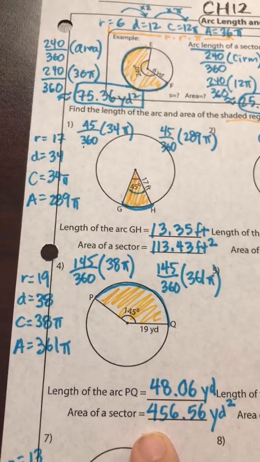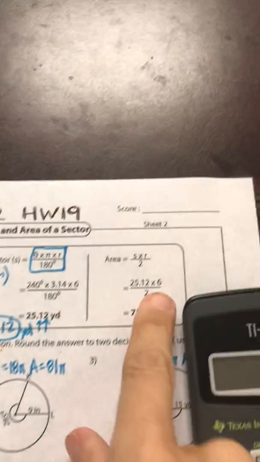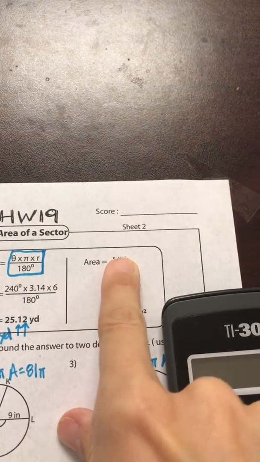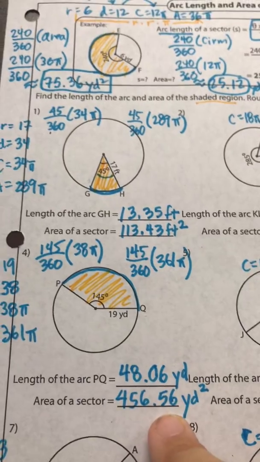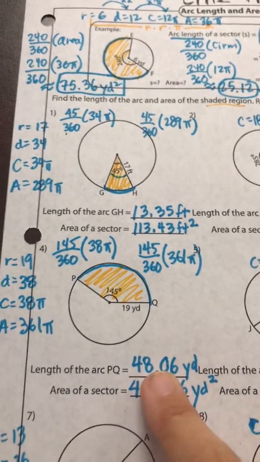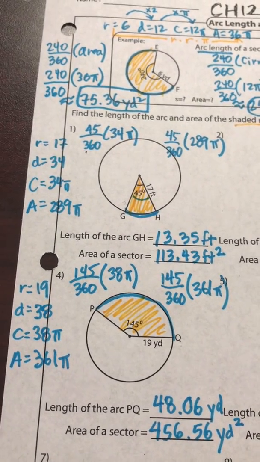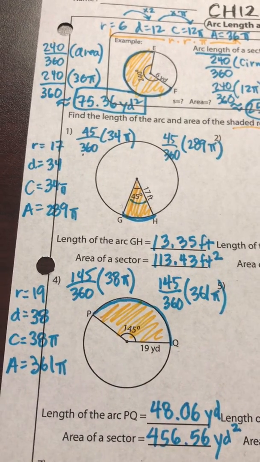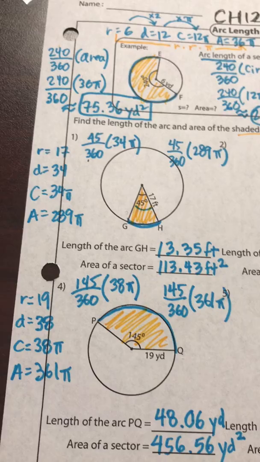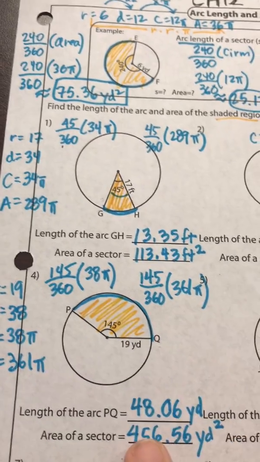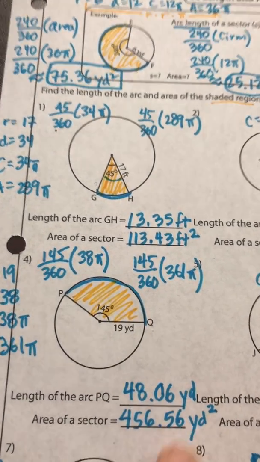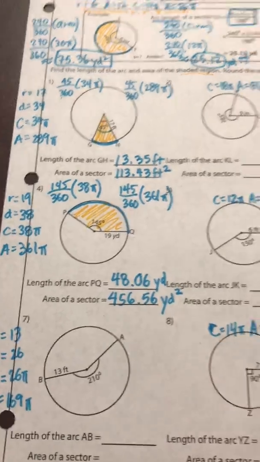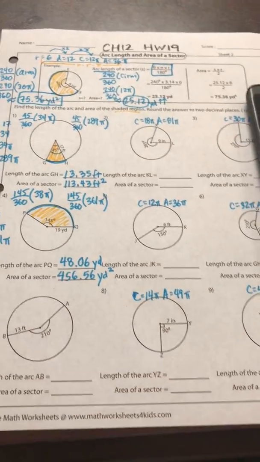Now, how can I use the formula to double check my answer? Well, they said if I find my arc length, I can multiply by the radius and divide by 2. So I'm going to double check my answer using that strategy. They said I can use that number, multiply by the radius, 19, and divide by 2, and that's what I get. Pretty cool. So that's a great way to double check it. Check out the next video for the rest of the worksheet.